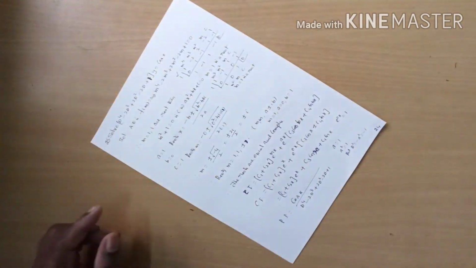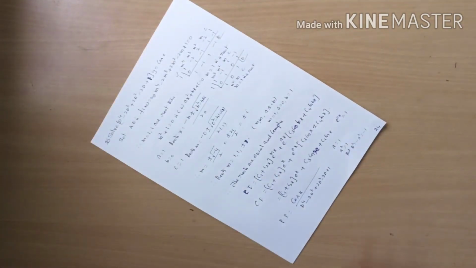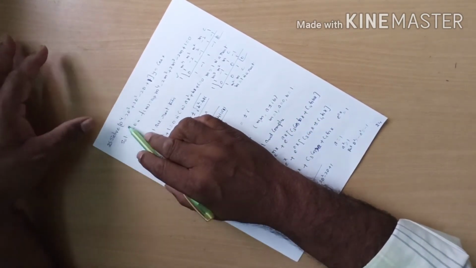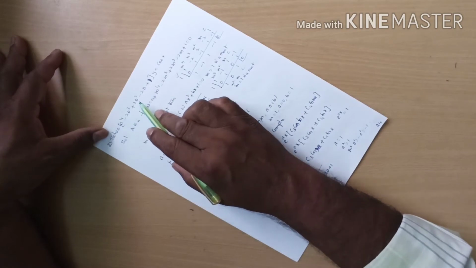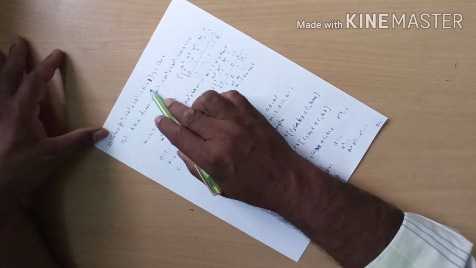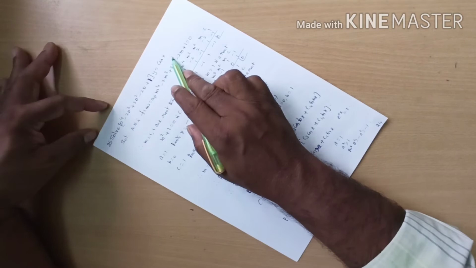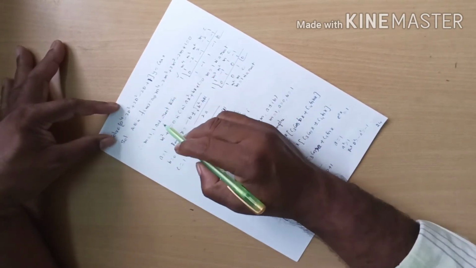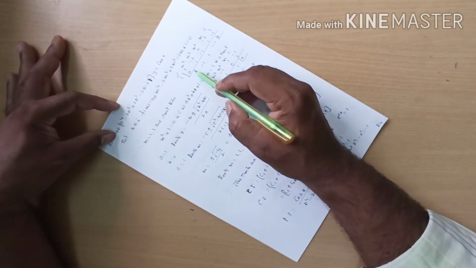Okay, next come to problem number 25. Solve d power 4 minus 2d power 3 plus 2d square minus 2d plus 1 into y is equal to cos x. First write the auxiliary equation. Next come to the roots. What are the roots for this one?